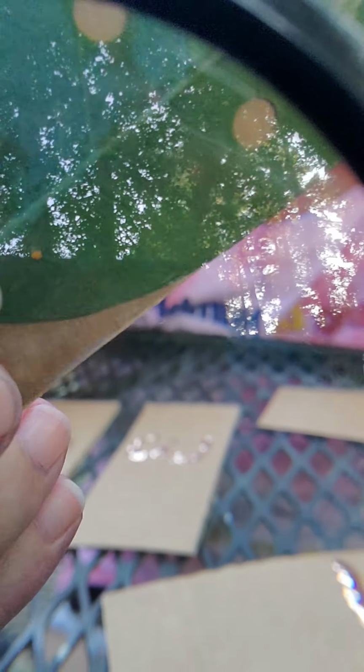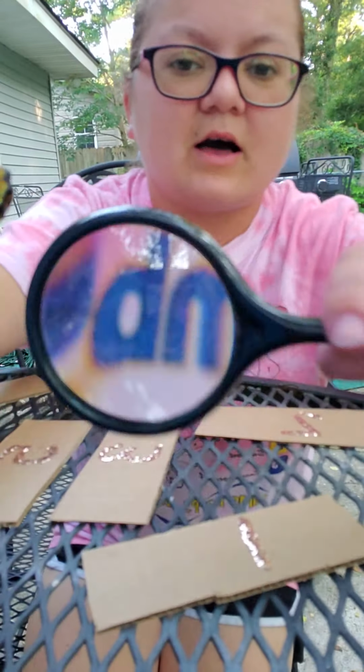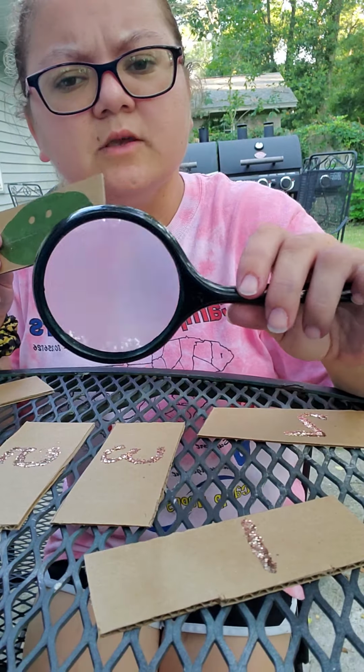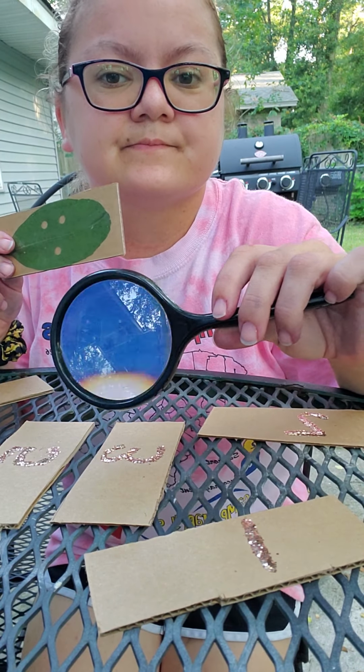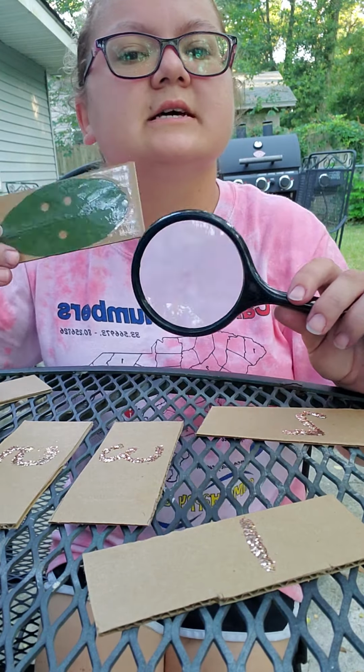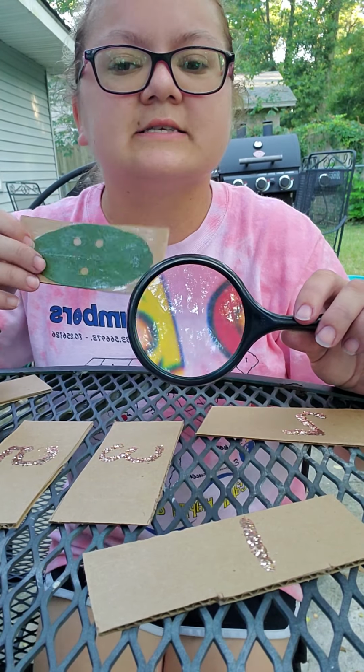You see the little veins on the leaf? And the stem that comes up through at the middle? What do you think the magnifying glass that I'm using does to the leaf? What does that help you do? It helps you see the leaf. It helps you see it a little bit closer and you can see the little details.